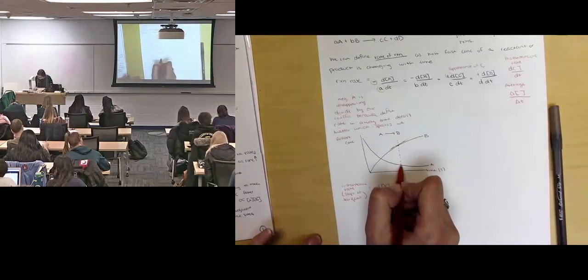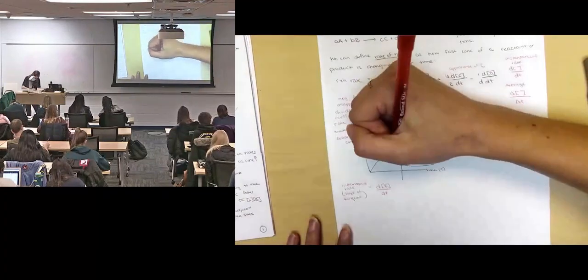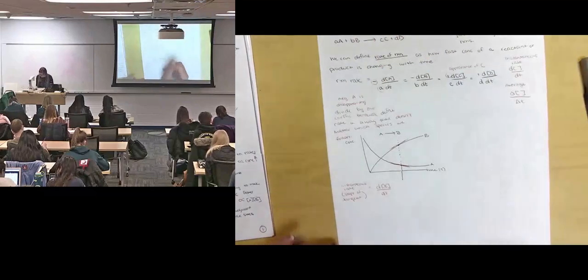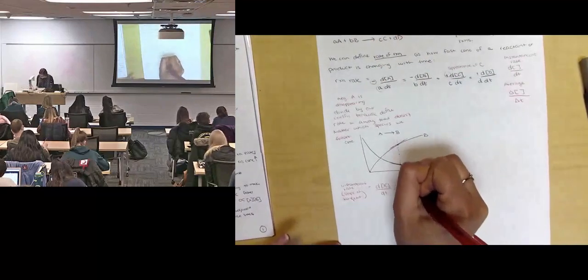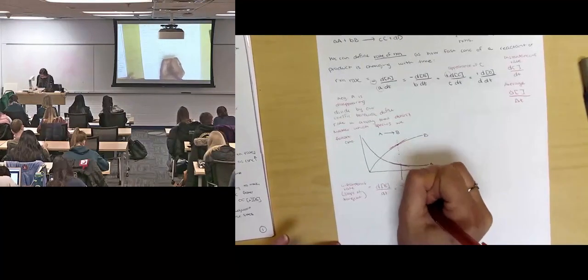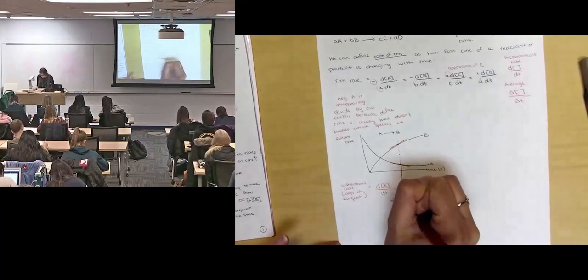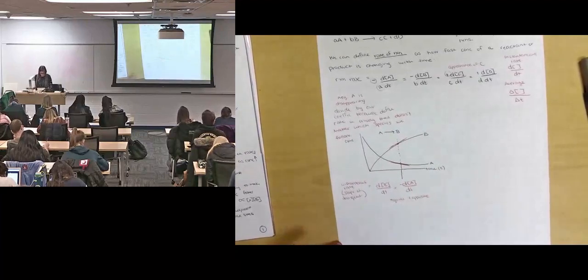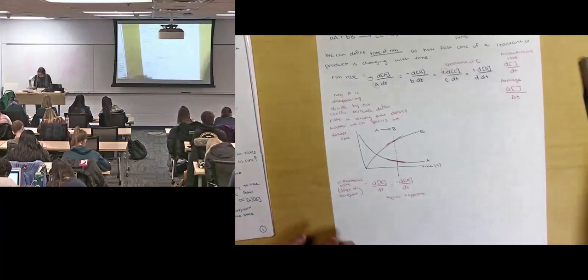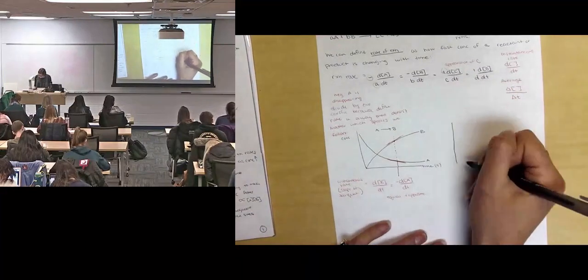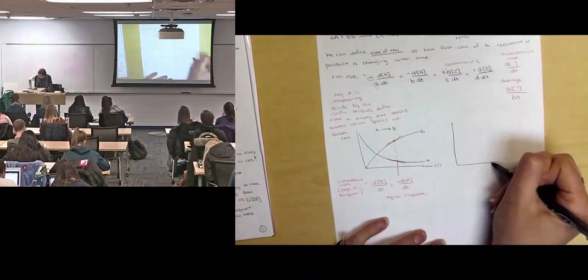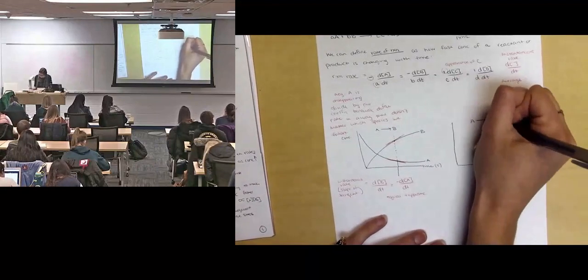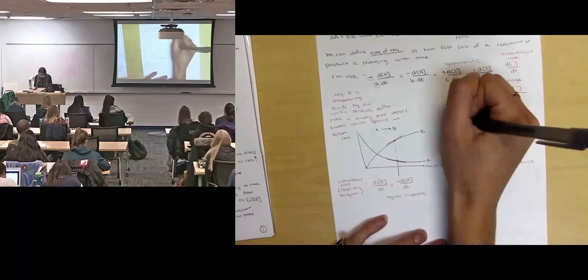My drawings aren't going to be great, but go ahead and imagine that the slope here, dB/dt, is negative dA/dt. Equal and opposite. Now I could also have, alternatively, the equation A going to 2B.